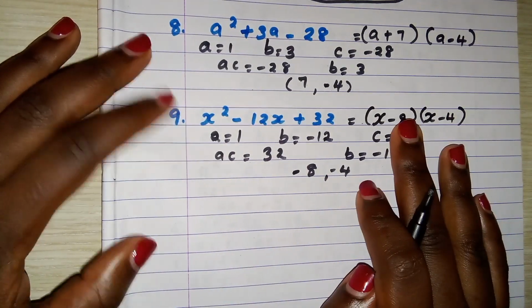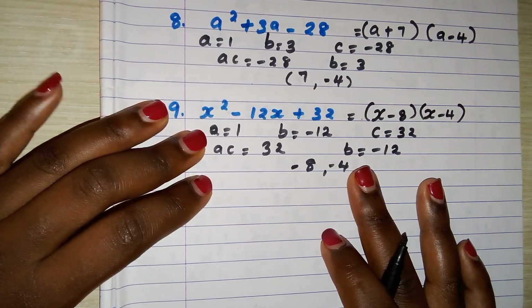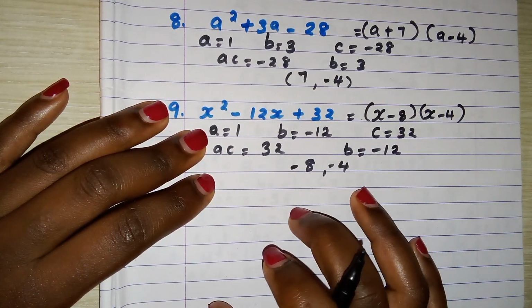And that marks the end of our lesson today. In the next video we'll be looking at another method of factorizing quadratics.